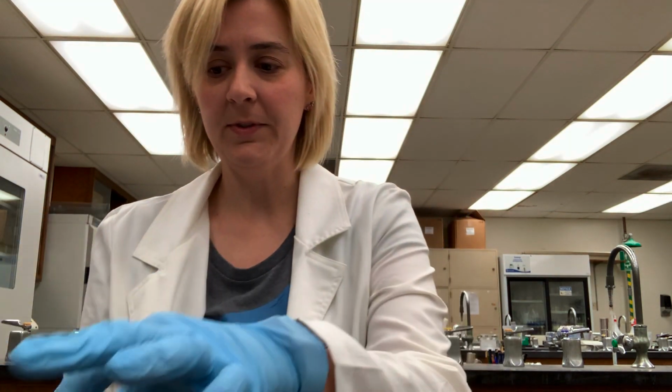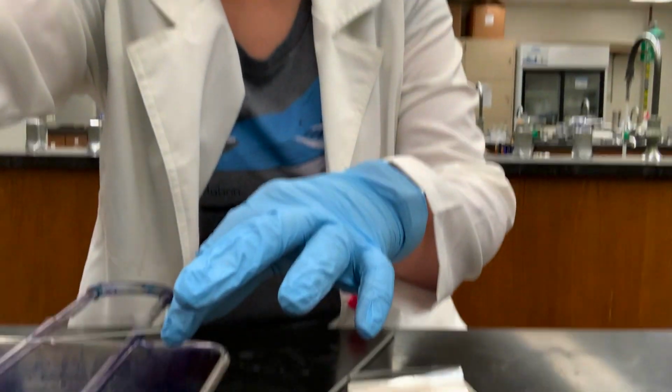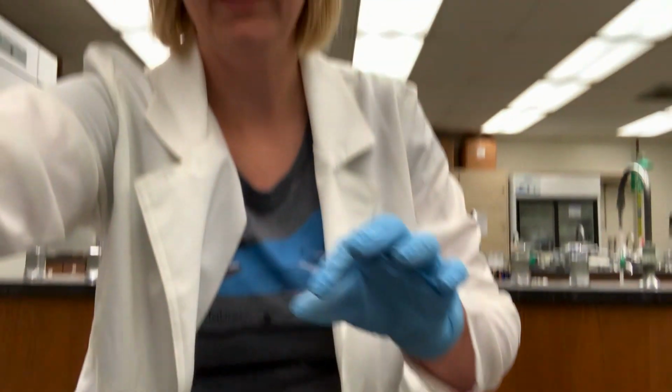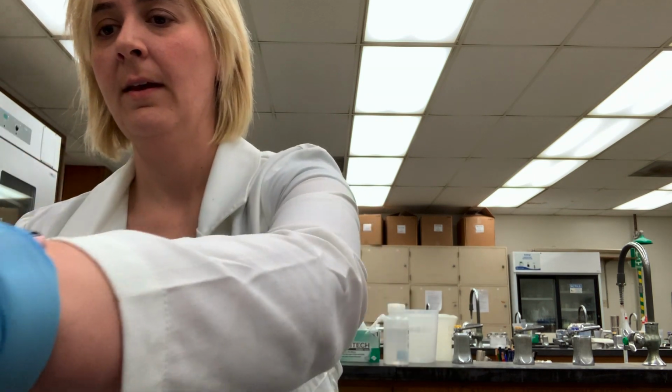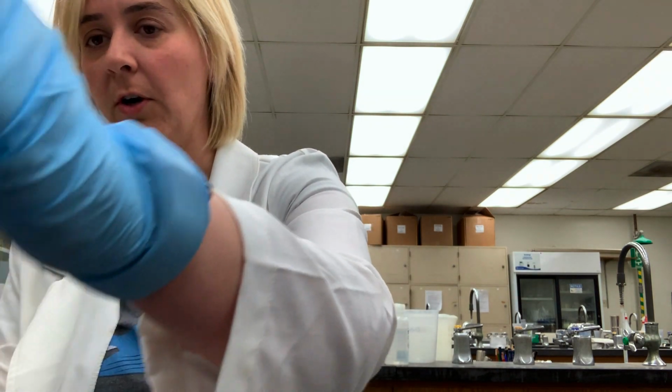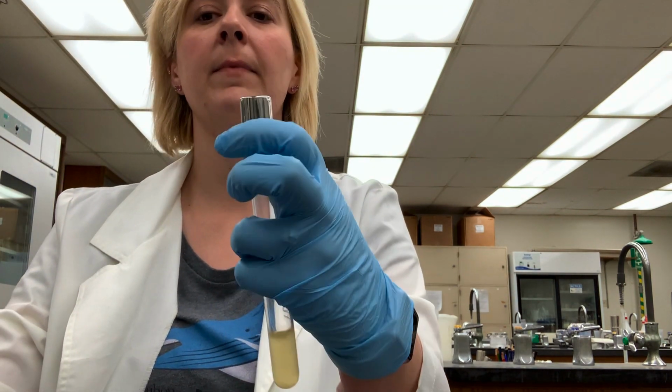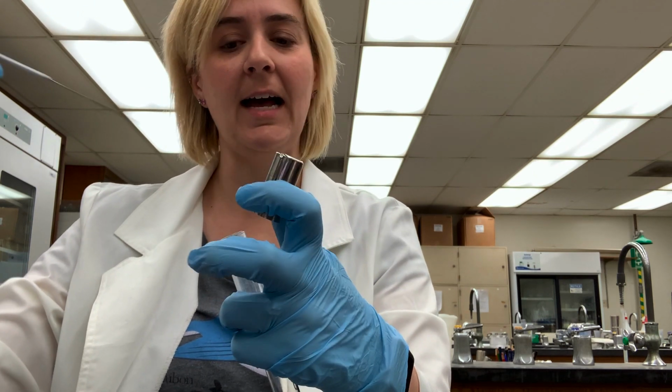coli to do this. So I've already cleaned down my lab bench, everything is sterile. I'm going to take a microscope slide, and I've got down here a little setup where I can put my slide. So I will sterilize my loop. Here's my sterile loop. Let it cool down for just a second. I'm going to take a loop full of culture and spread it on my clean glass slide.